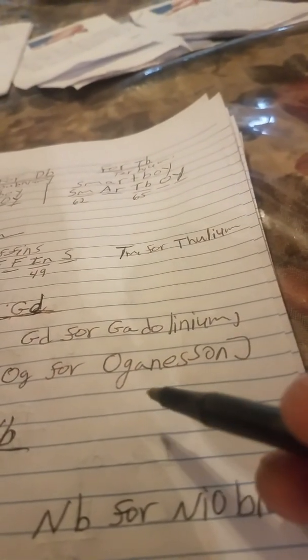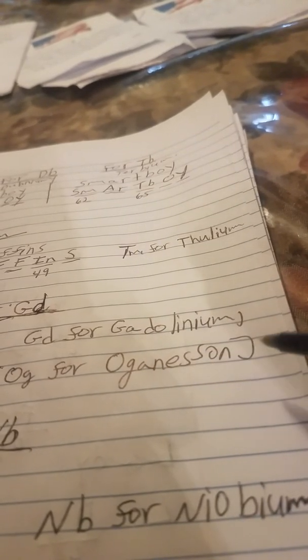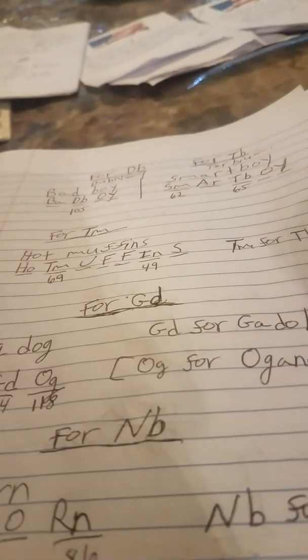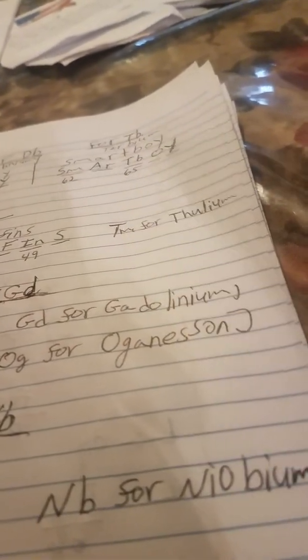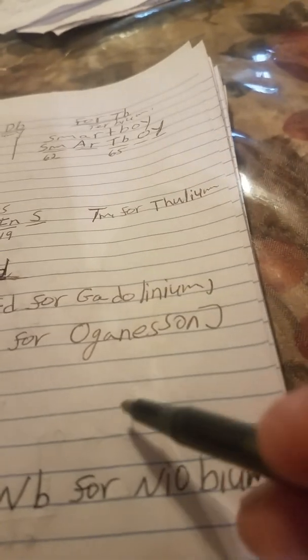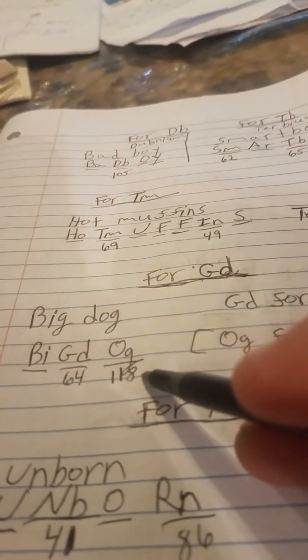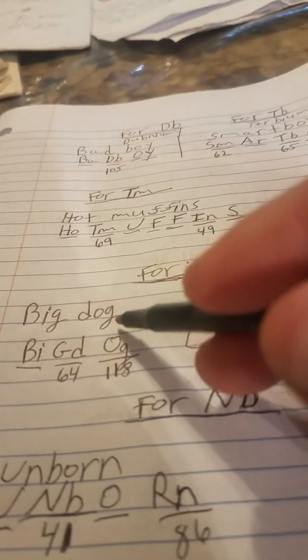Oganesson. Okay? Some people pronounce it differently, and most people pronounce it the first way. If you want to pronounce it that way, you can. But it is 118, very heavy. And so you got that with dog.